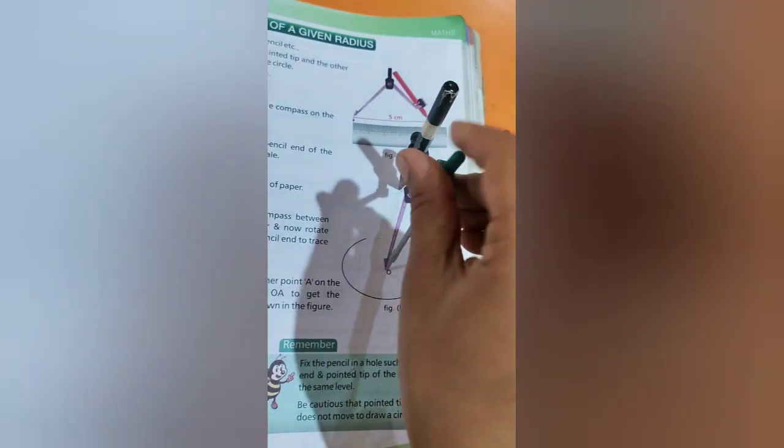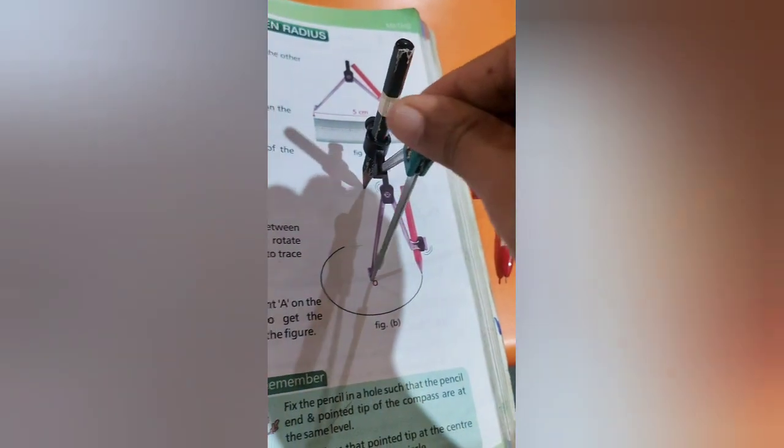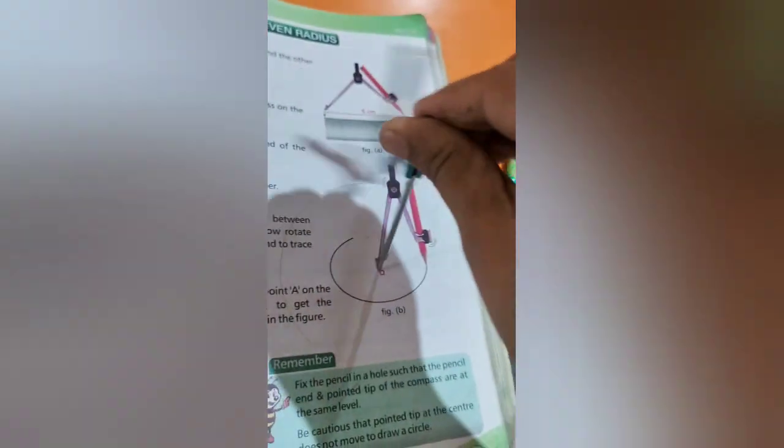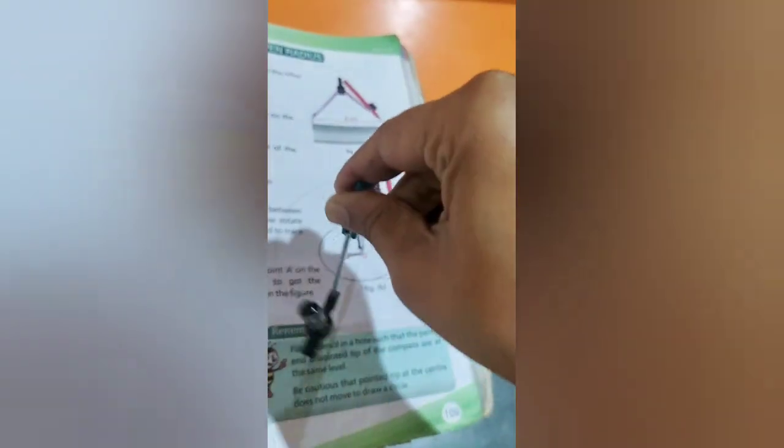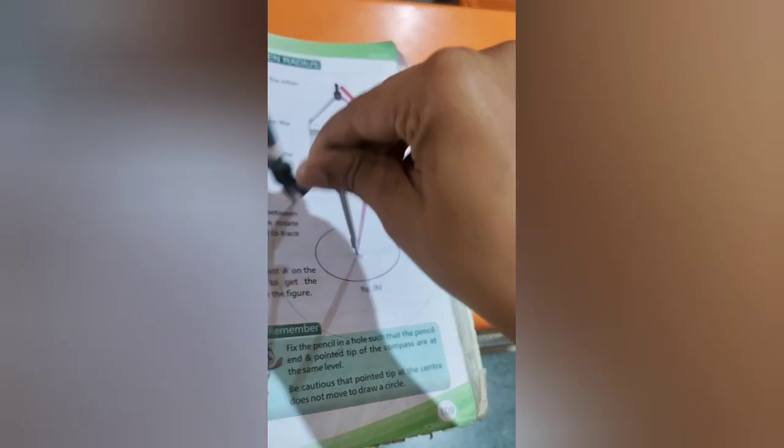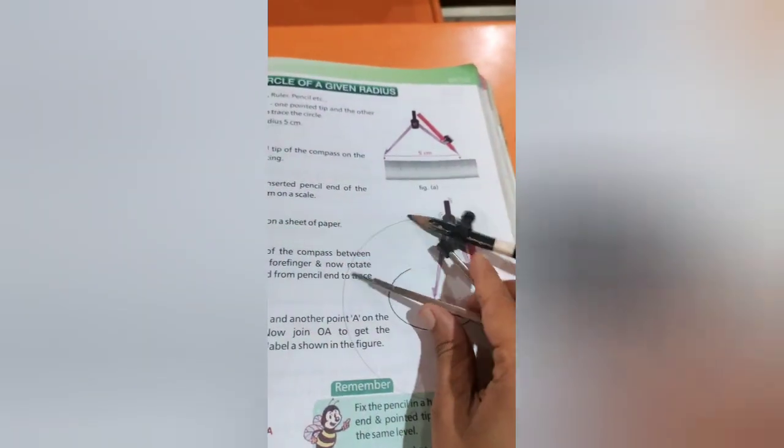Keep it on the book and just keep the tip here and then move the other end of the compass and then you will get the circle. So this is how you draw a circle using your compass. So you can also take your compass and try it.